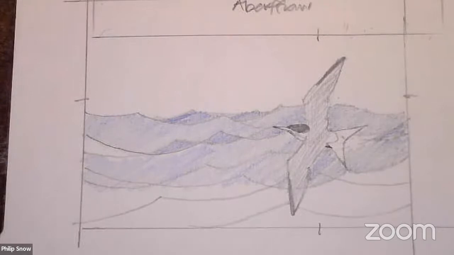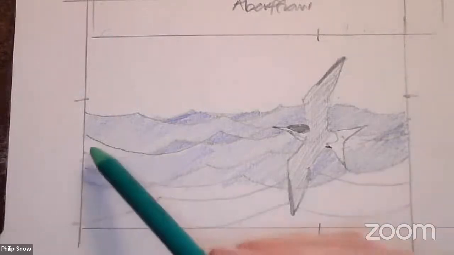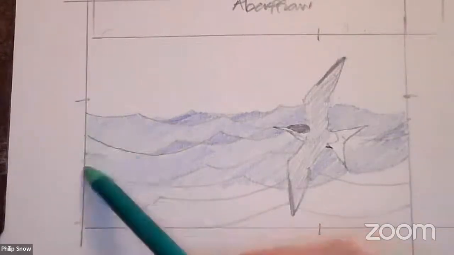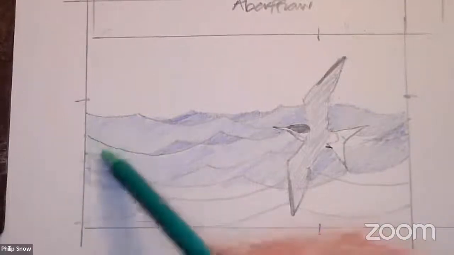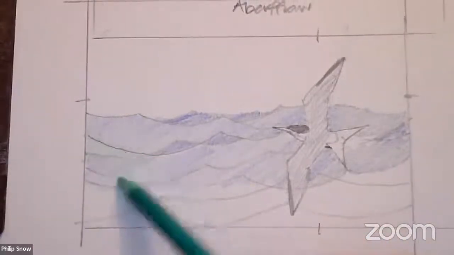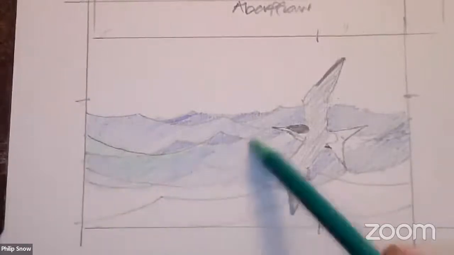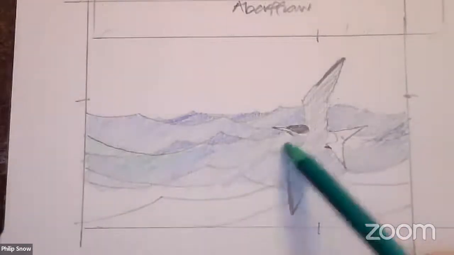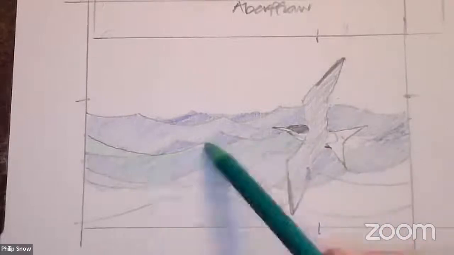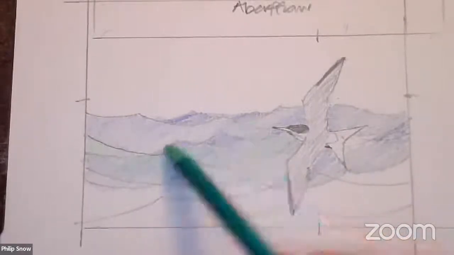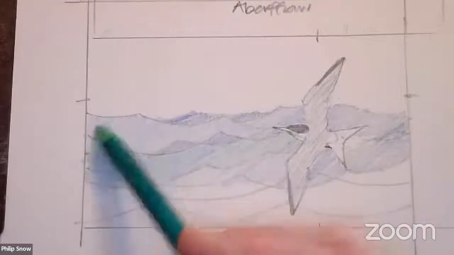And now I'm going to use this greenish color. So half of that is actually going over the top of the blue to give you a blue-green, of course. Put a little bit of it on that.